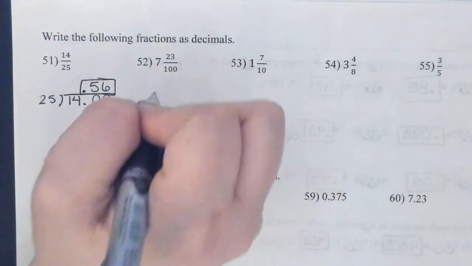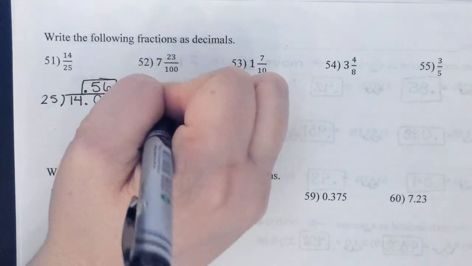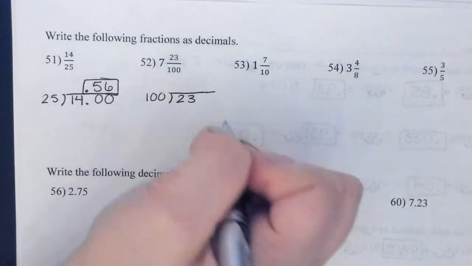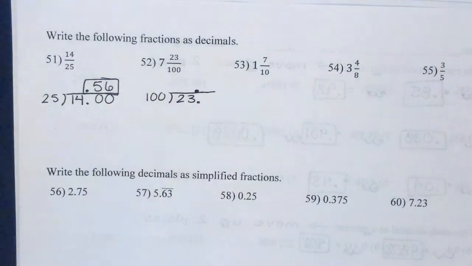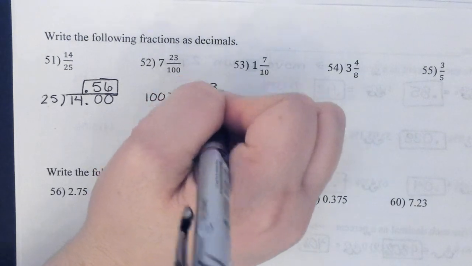Let's do one more of these. So on number 52, I have 100 at the door, and in the house we have 23. Can 100 go into 23? No. So let's add a decimal and raise it up. When I divide that, what am I going to get, Julia? 0.23. So I'm going to add 2 zeros here.